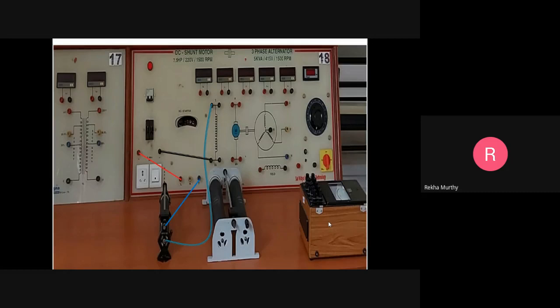Next, coming to the armature side. The armature one end is connected to the rheostat, the other end of the rheostat is connected to the motor, and the other end of the motor is connected back to the negative supply. This is one complete loop I have closed related with the motor.